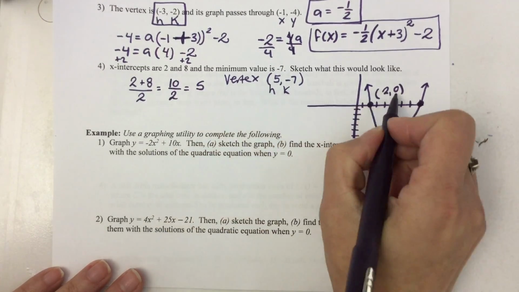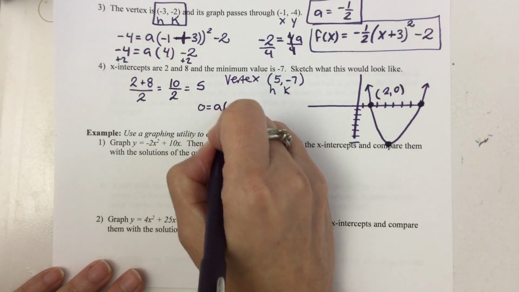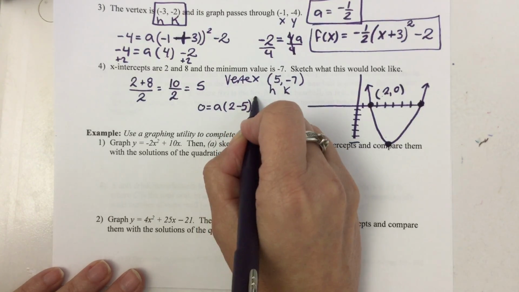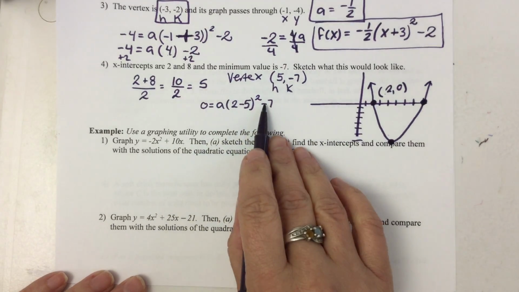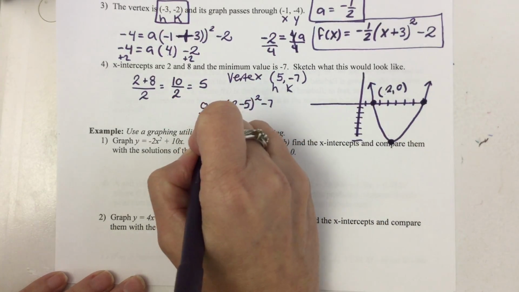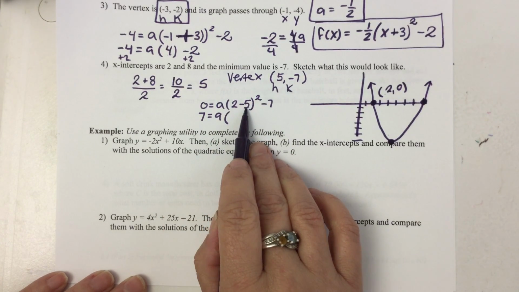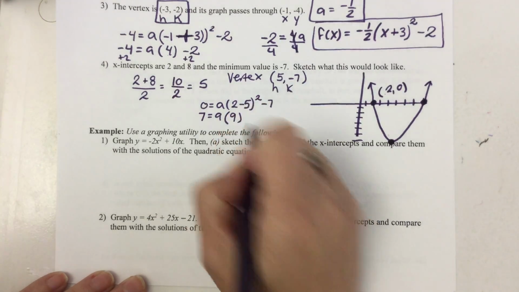So I could go ahead and write y, 0, equals a, we don't know, times x, 2, minus h, 5, quantity squared, plus k, so it's -7. If I add 7 over, 7 equals a times 2 minus 5, which is -3. -3 squared is +9.